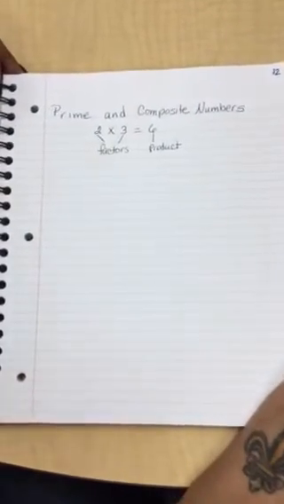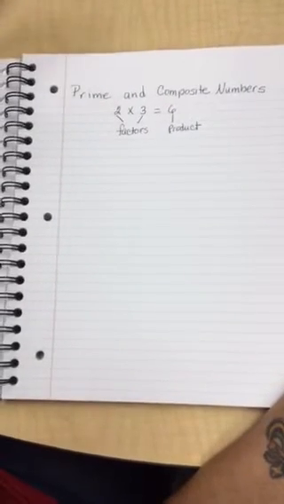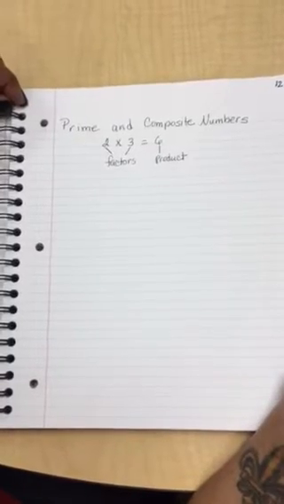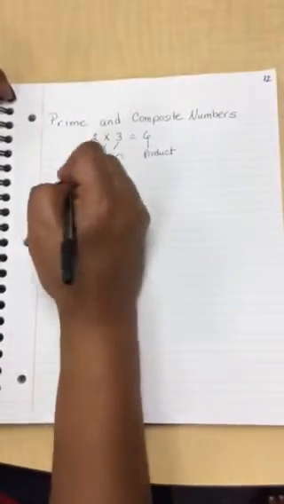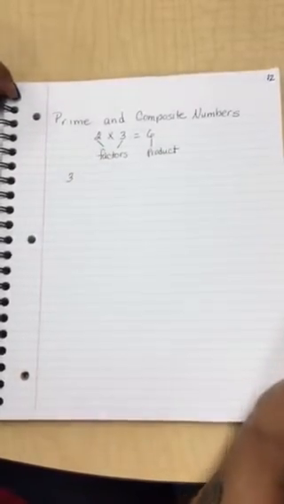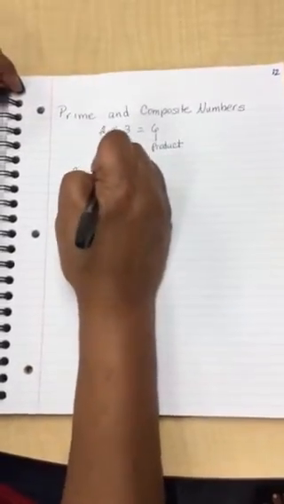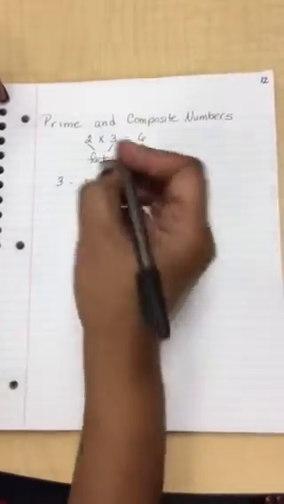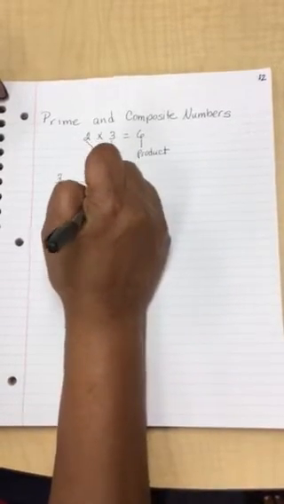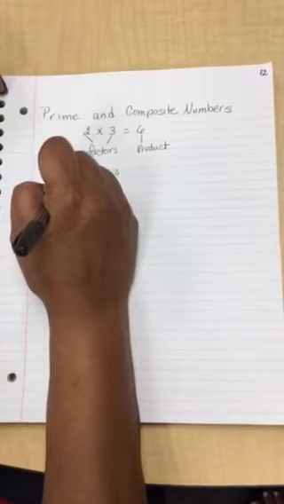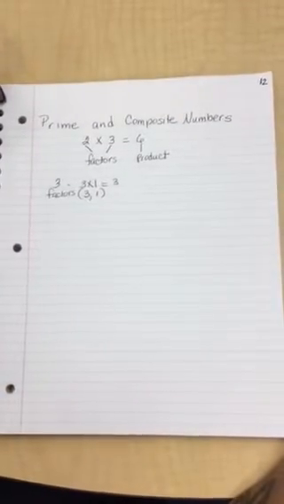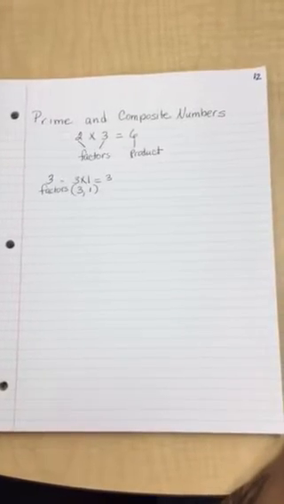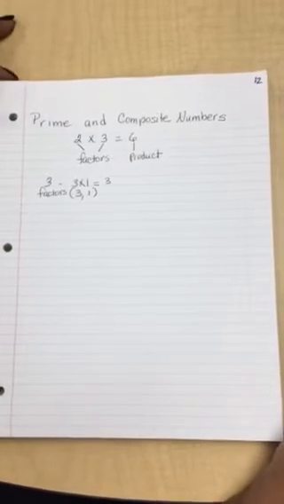So when we're trying to classify a number as either prime or composite, we look at its factors. So let's take a look at the number 3 as a product. I know that 3 times 1 is 3. So the factors of 3 are 3 and 1. I'm trying to think of something else that I can multiply together to make 3, and there is nothing else. Well, that makes 3 a prime number.